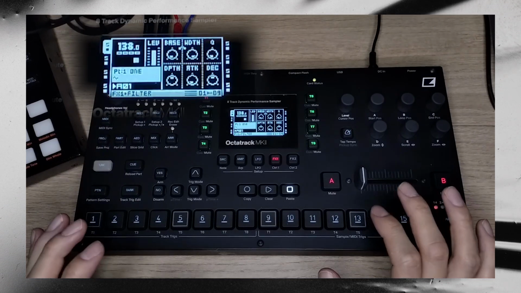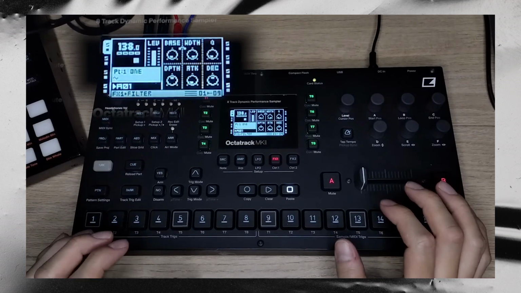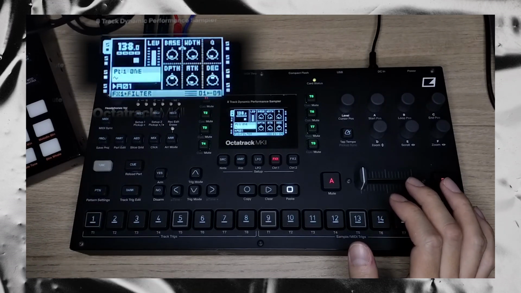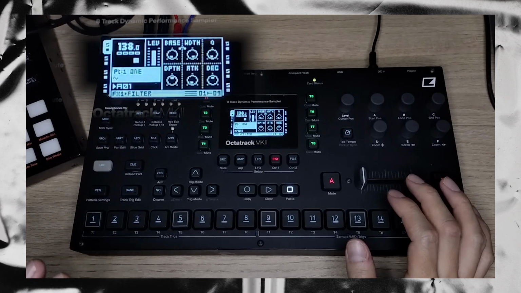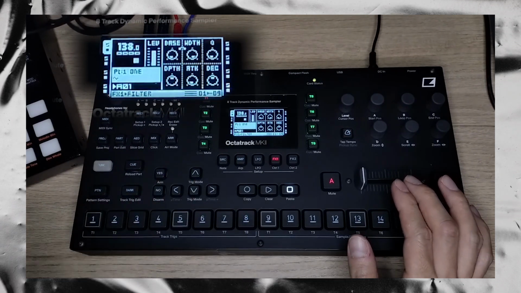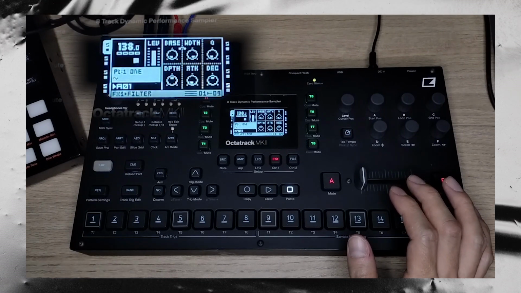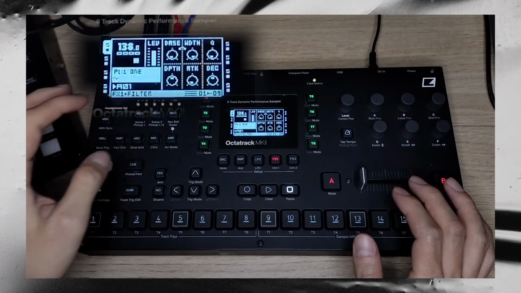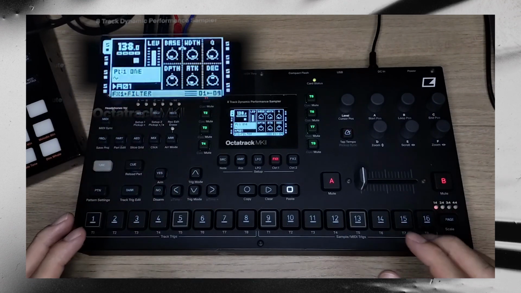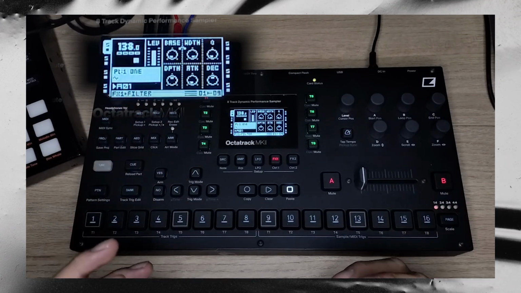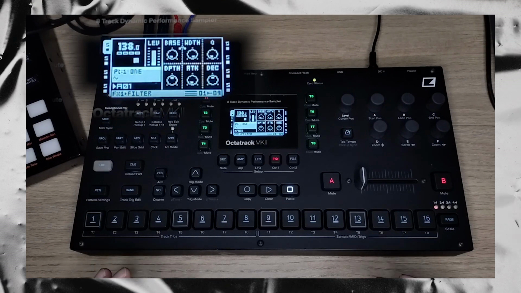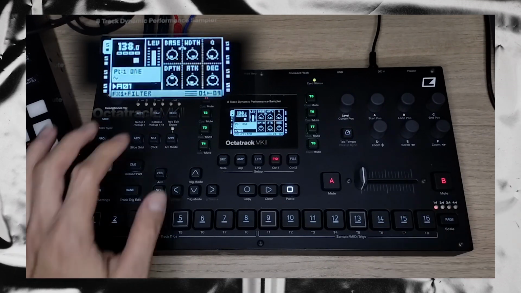Okay, so here we are at our Octatrack, where I've loaded the samples that we had on Bitwig. I basically, via the USB cable, loaded those samples within folders that we can locate here. It depends on what folder you stored the samples in, but I tried to keep it organized.